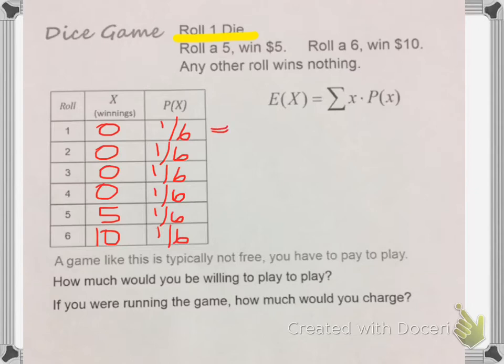Well, 0 times 1/6 is 0. Again, 0 times 1/6 is 0. 0 times 1/6 is 0. 0 times 1/6 is 0. Now 5 times 1/6, if you put that in your calculator, and we want a decimal number for this, you get 0.833 repeated.